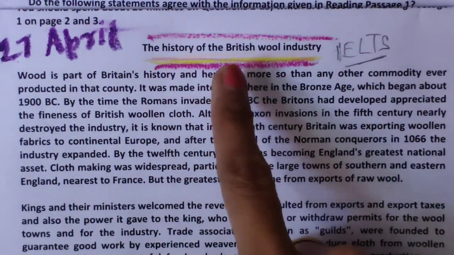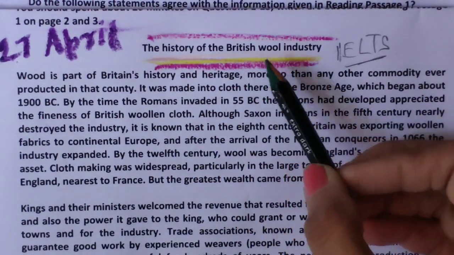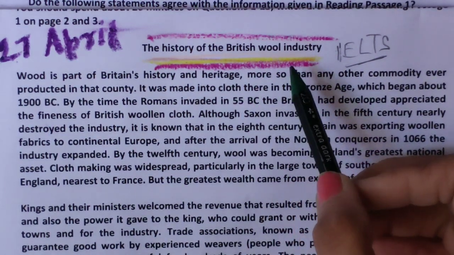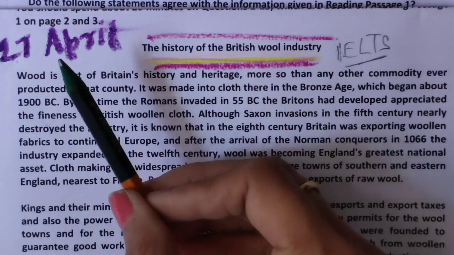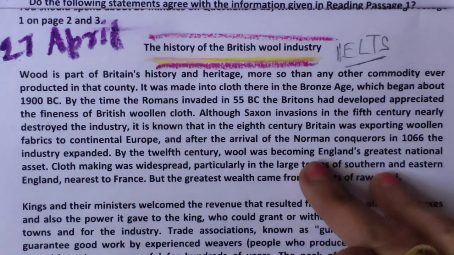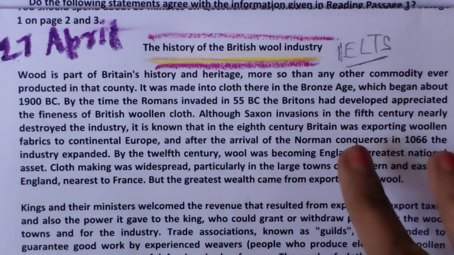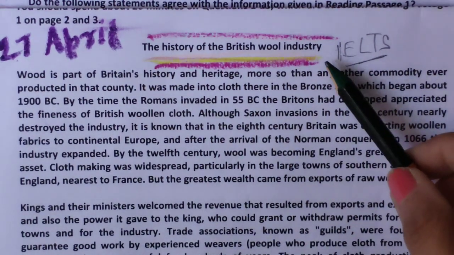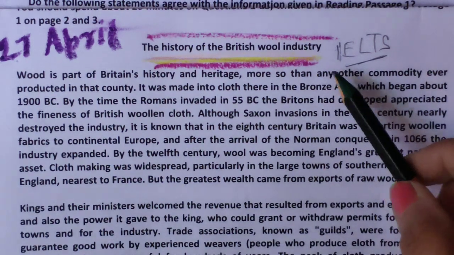So here we will be doing this reading: the history of the British wool industry. That is a real IELTS exam question, and it was part of the 27 April 2024 exam in India. But yes, this reading can be repeated anywhere in this world, or maybe in a neighboring country. So let's see how many types of questions there are.